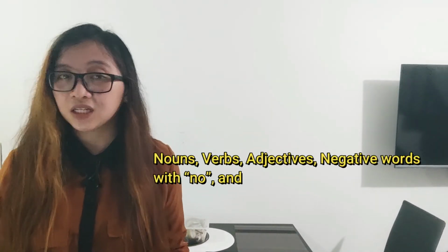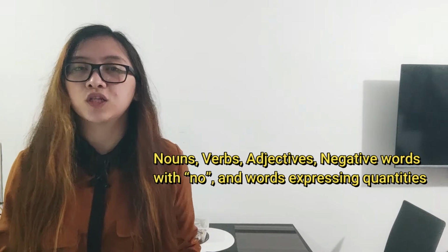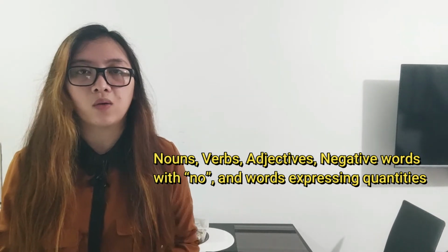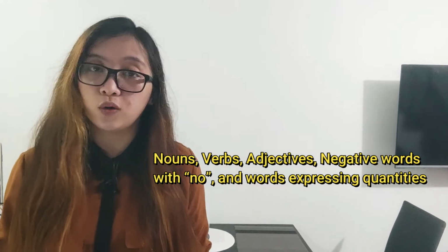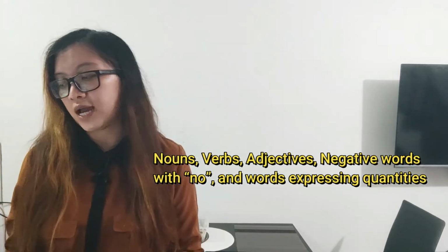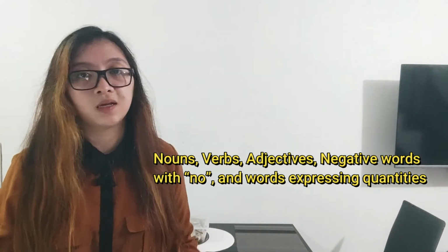Now we need to know the words that should be stressed and those words that should be unstressed in a sentence. The words that need to be stressed are called content words. Content words are the nouns, verbs, adjectives, the negative words with no, like nowhere or nobody, and the words that are expressing quantities such as a lot, many, few. Those are what we call content words, and they should be stressed.